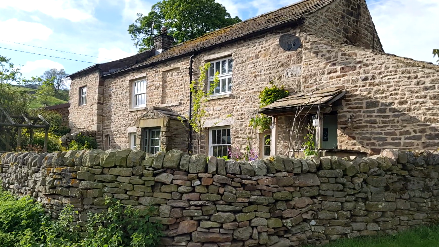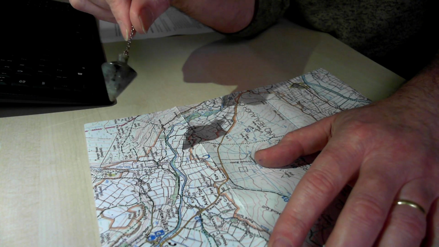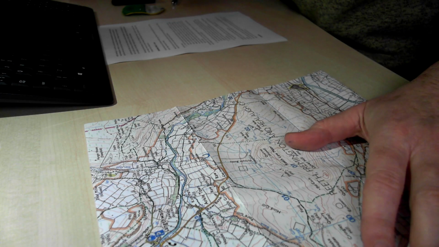Map dowsing is really quite a straightforward process, and what I'm going to show you today is two simple ways, two slightly different ways to use a pendulum and a map to locate basically anything you want. That's coming right up.